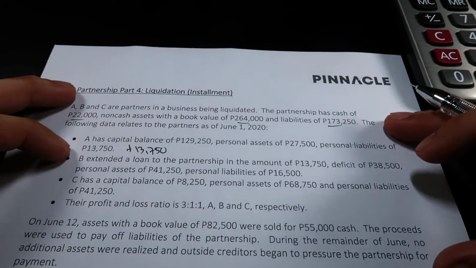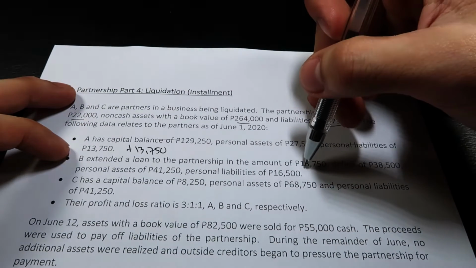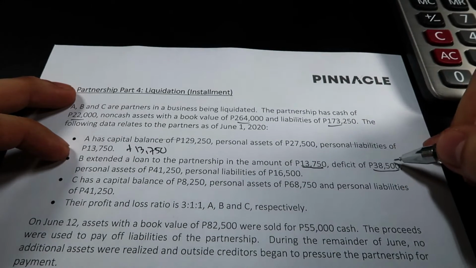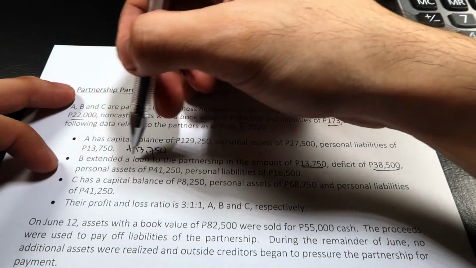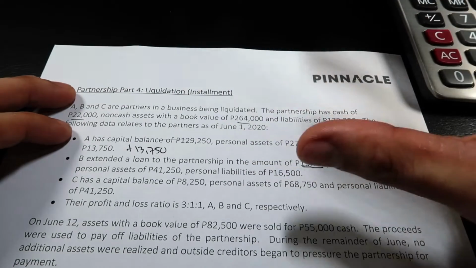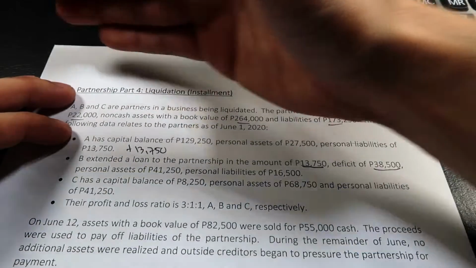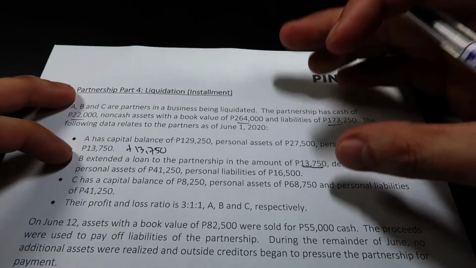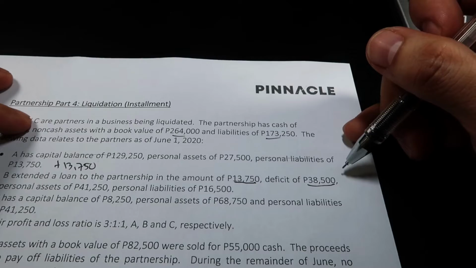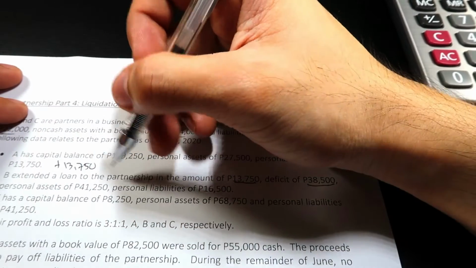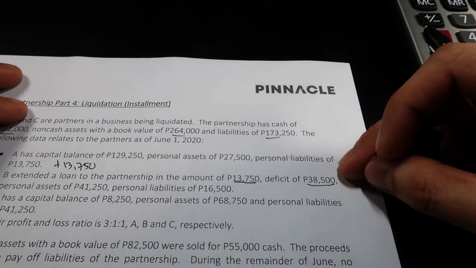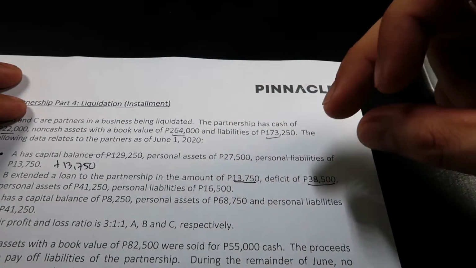Alright. B extended a loan to the partnership in the amount of 13,750, deficit of 38,500. When you say deficit, negative capital balance. And then B extended a loan to the partnership. If you look at the books of the partnership, makikita mo dun, payable to B. Liability siya from the point of view of the partnership. Yung effect niyan is that, mababawasan yung deficit ni B. On the other hand, kapag si partnership yung nag-loan kay B, madadagdagan naman yung deficit. Kasi in-offset na natin yung liability and the capital.